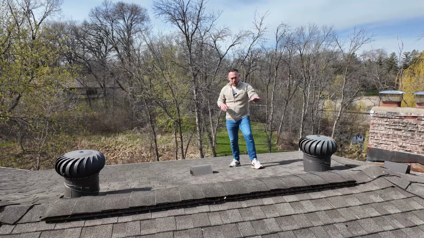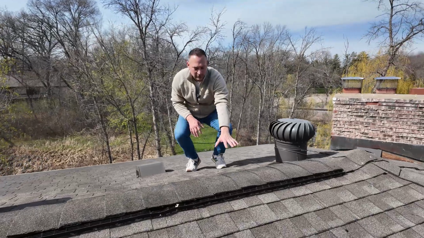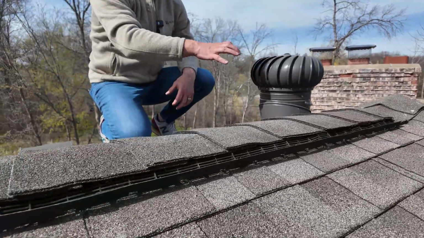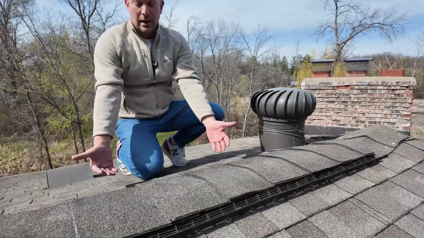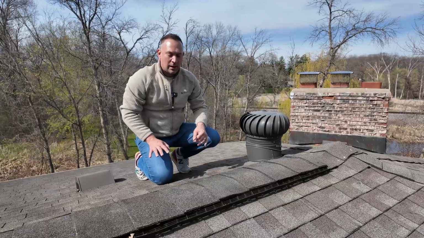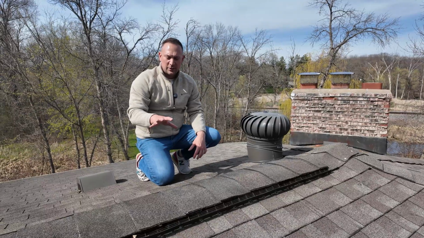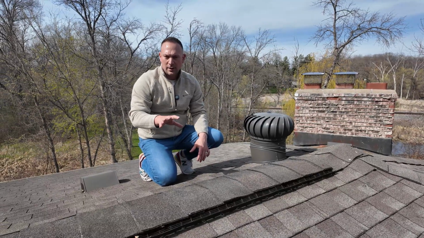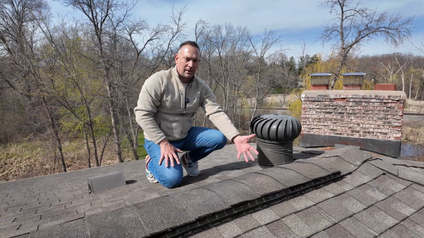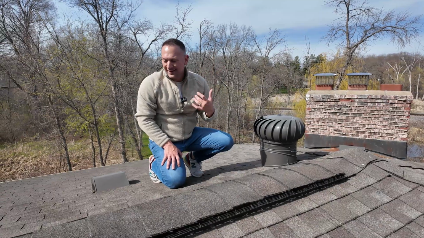counteract each other. Right here, we have a ridge vent, so there's actually a hole underneath this, or a big long strip that's been cut in the ridge of the roof to allow air to come up, out, and through these vents here. And what we want this ventilation system to be doing is pulling cold air from the soffits, which are down around the edge of the roof, all the way through the attic and bring the hot air out of the roof.